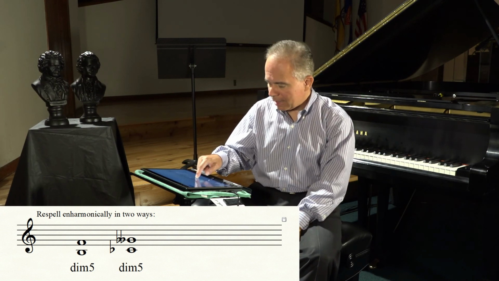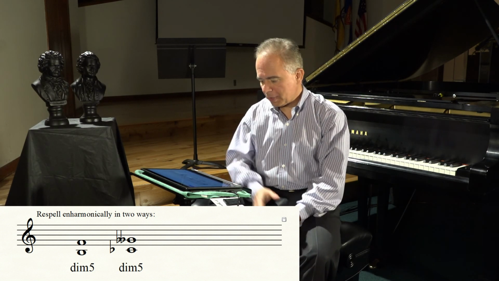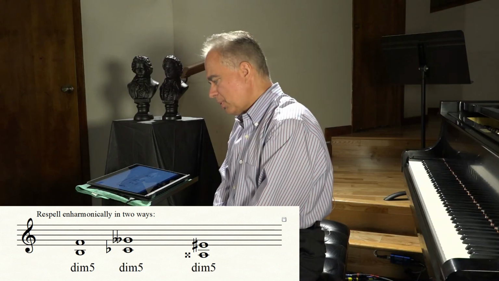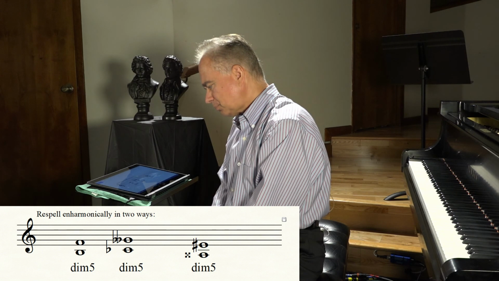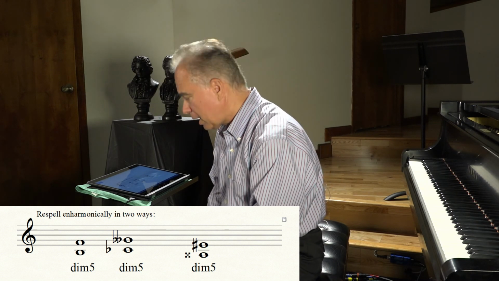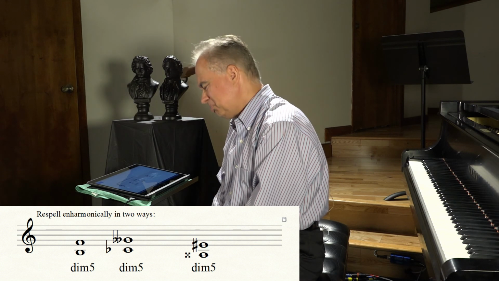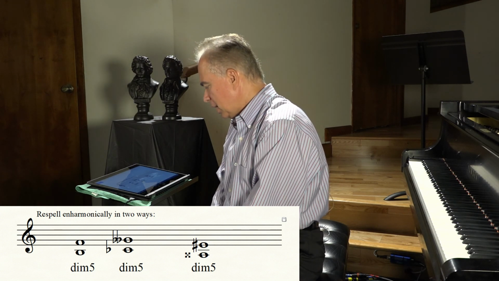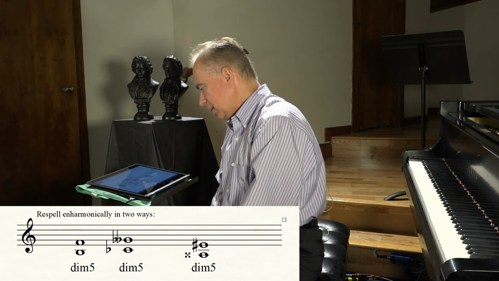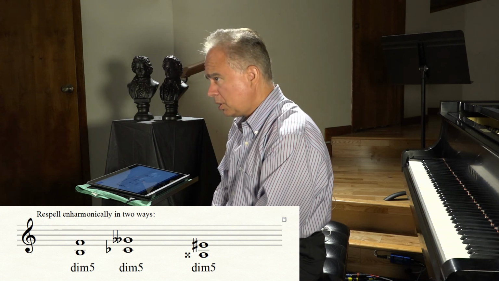And let's see if that's exactly what I have here. There we go. Okay? So original B to F diminished fifth. My first enharmonic was C flat to G double flat. Kind of extreme, but it's still possible. But I think the other one's even more extreme, the A double sharp to E sharp.